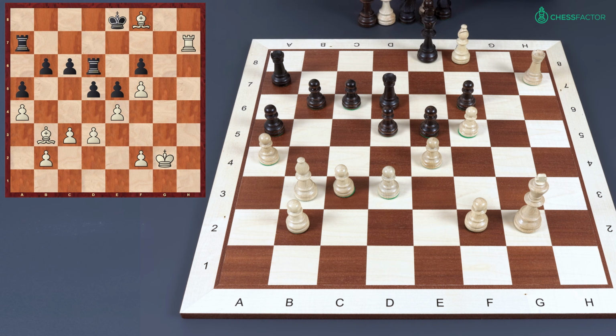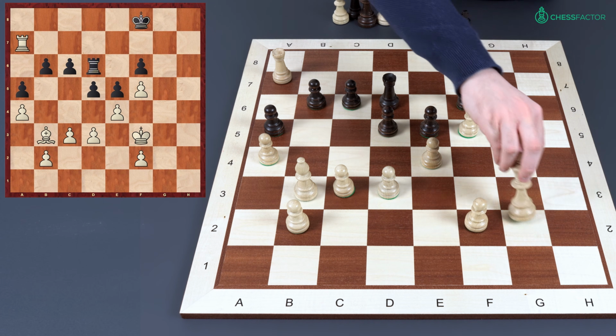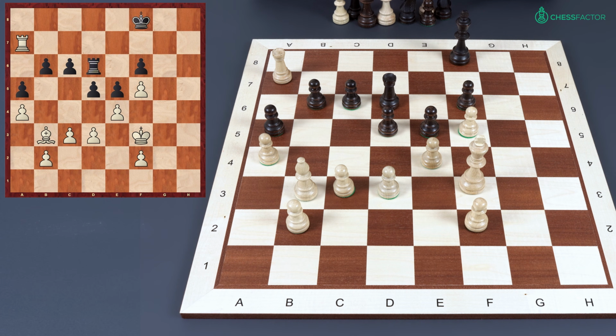King went to e8. Rook takes rook. King takes bishop. And white played king f3. And here Marshall resigned. The dust has settled and white is up a piece. But really, really beautiful example because of how many times in quick succession the skewering motif is used. So let's take a look at another couple of examples.